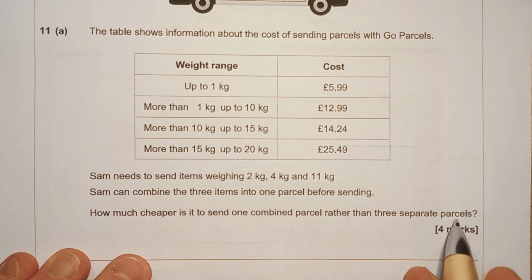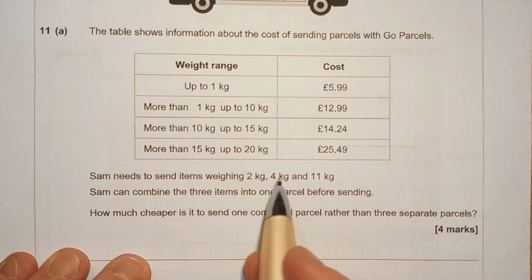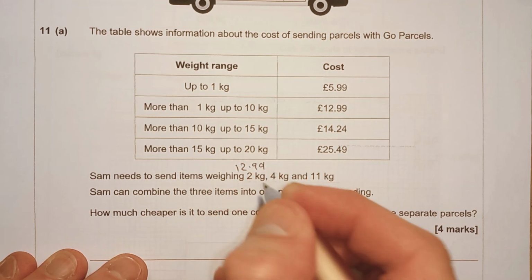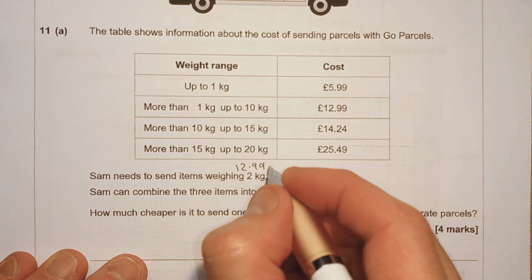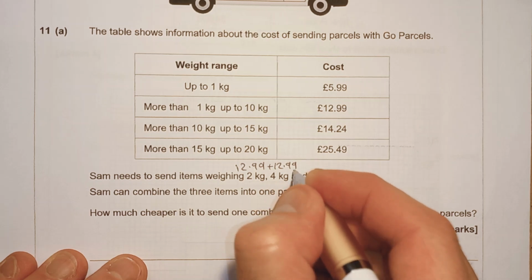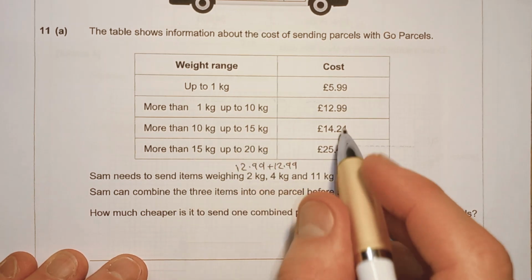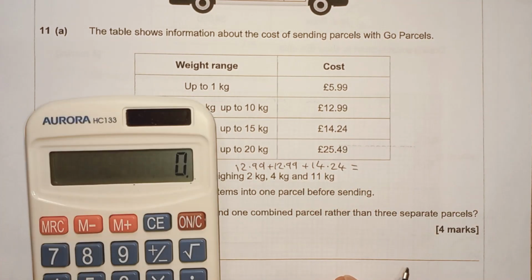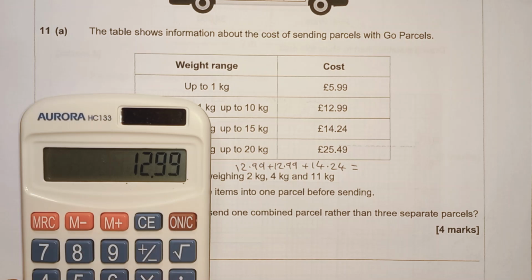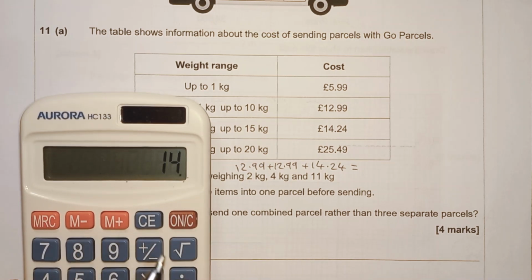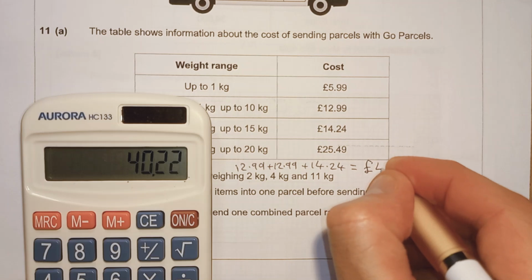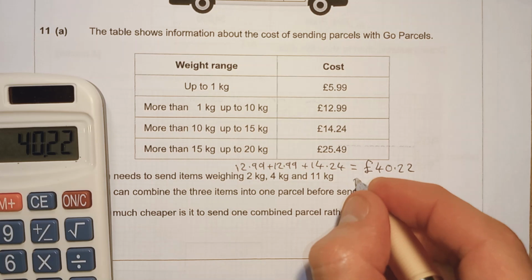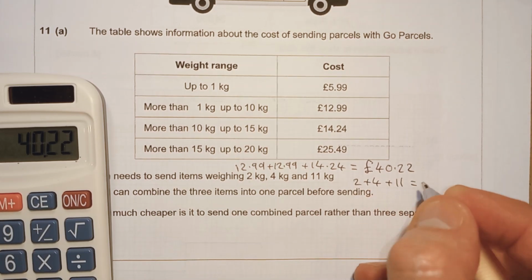Okay, well, if they do 3 separate parcels, we've got a 2 kilogram, which would be in this category, so we'd have £12.99. A 4 kilogram, which would be another one in that category, and an 11 kilogram, which would fit in here. So let's work out that total. So £12.99 plus another £12.99 plus £14.24 is £40.22.